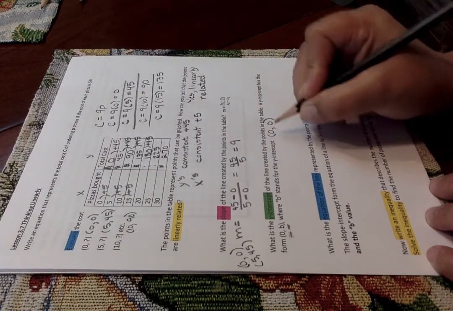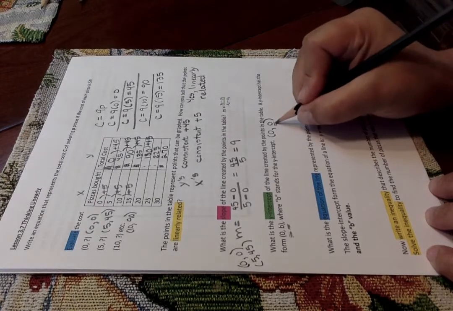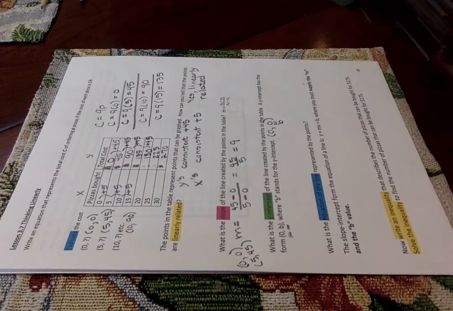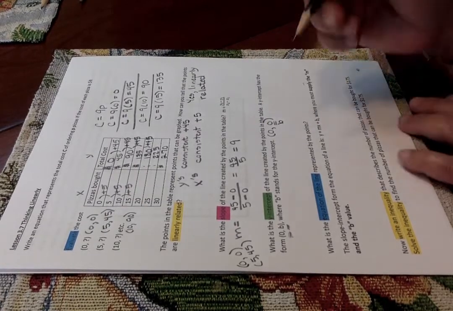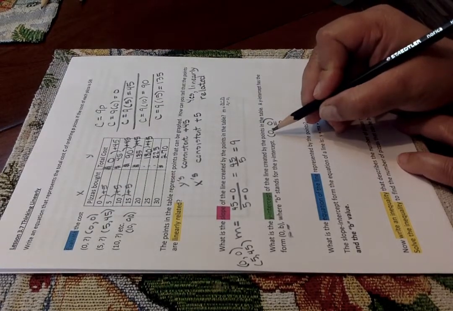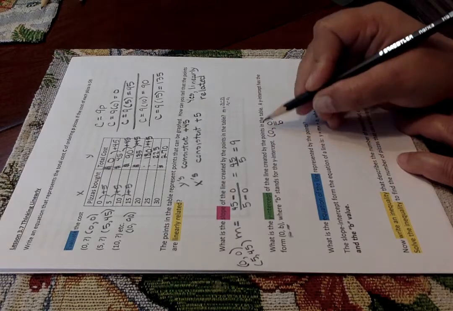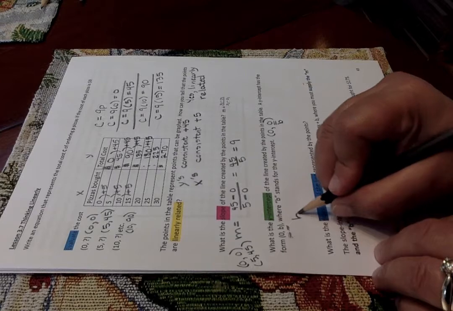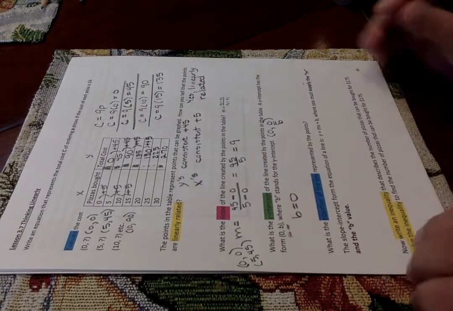You know it's the y-intercept because the x value is 0, and this is your actual y-intercept. Usually these are 2 different numbers. So whenever you're trying to locate the y-intercept, just make sure that the number in the front is 0, and then the actual y-intercept is the number in the y position. So the b value is 0.